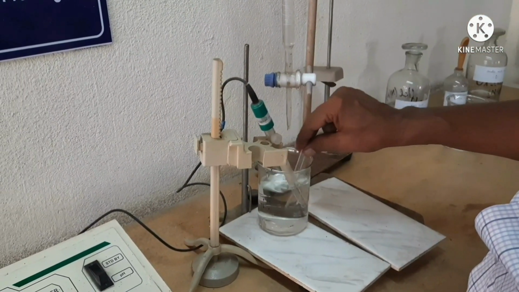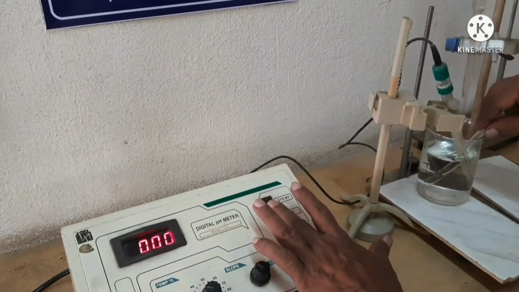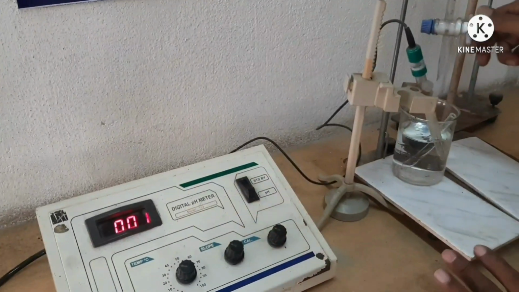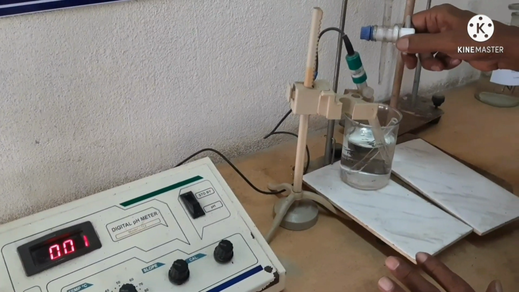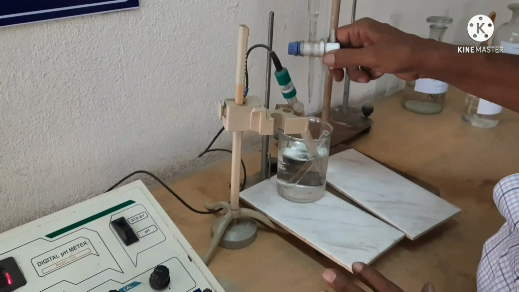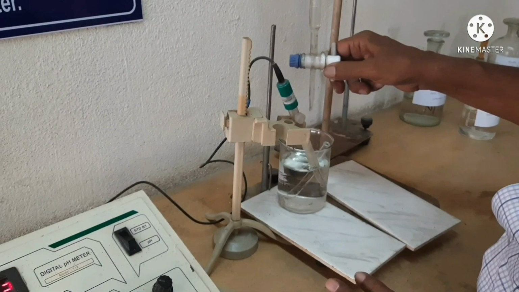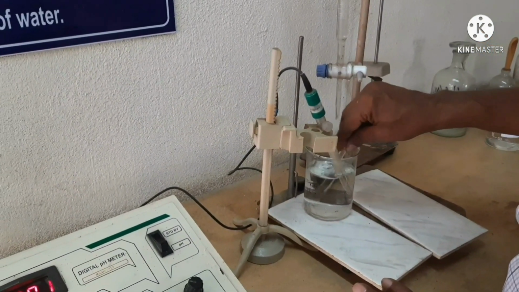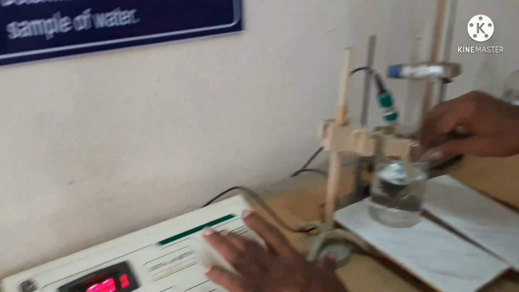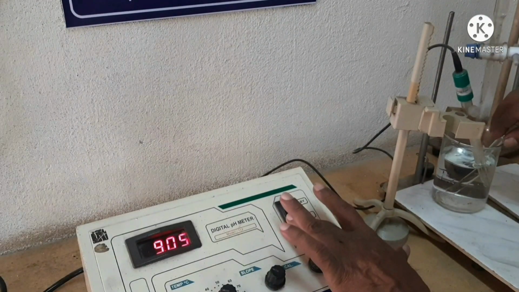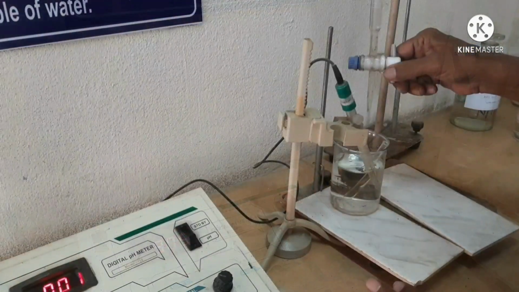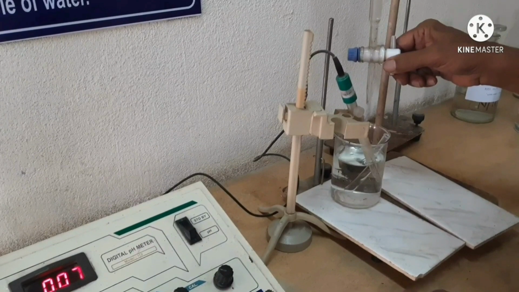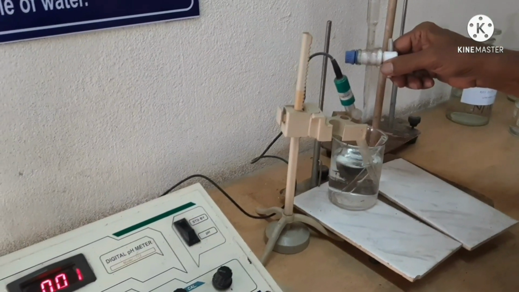Initially the pH value will increase slightly and after a certain moment there will be a drastic change in the pH value. After the drastic change, the pH will increase again very slowly and then we will stop our process.